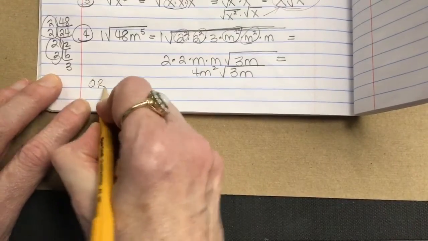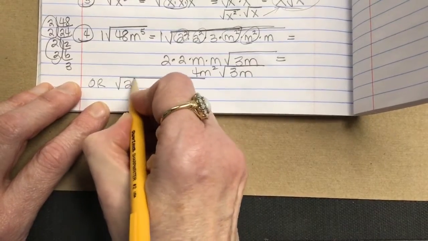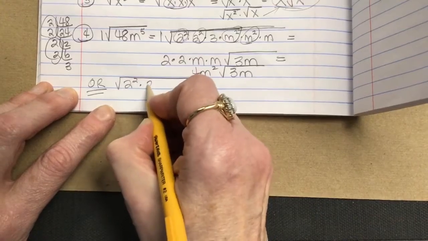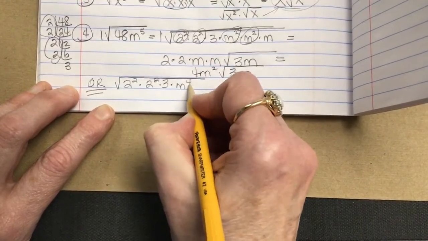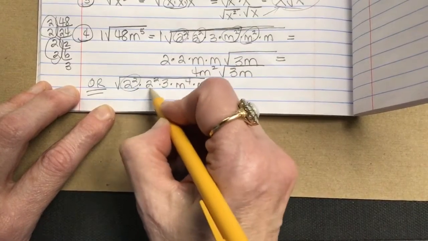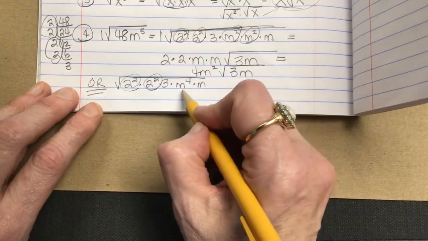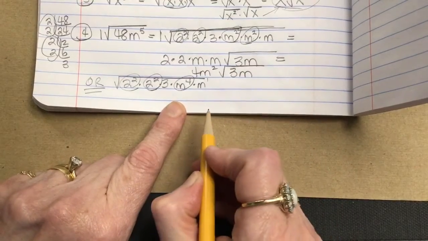Or you could have said the square root of, I'm going to do the 48 the same way. 2 squared times 2 squared times 3. Now watch what I'm going to do. I'm going to put m to the 4th times m. So you've got perfect square, and if you have an odd number of variables, if you take it down one, like m to the 5th is going to become m to the 4th times m.